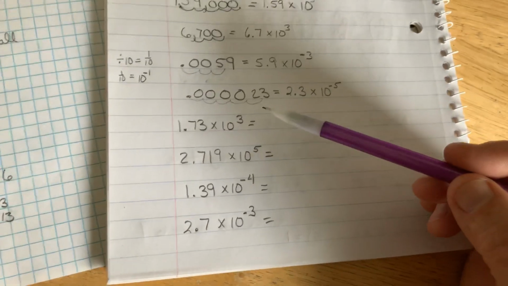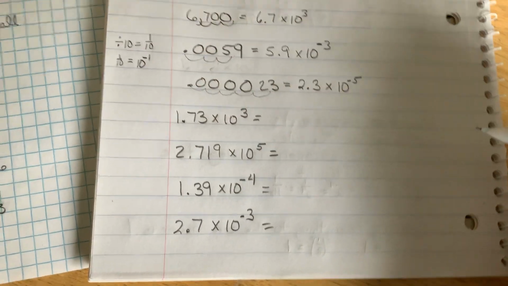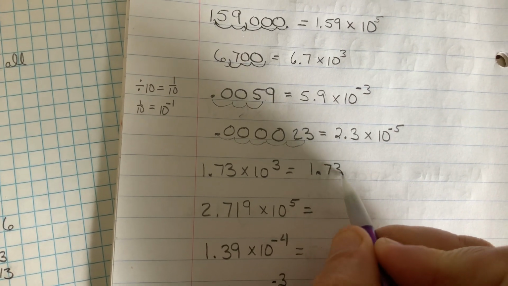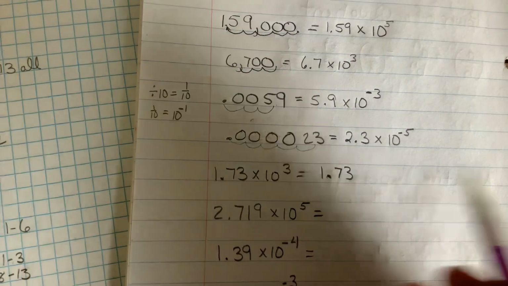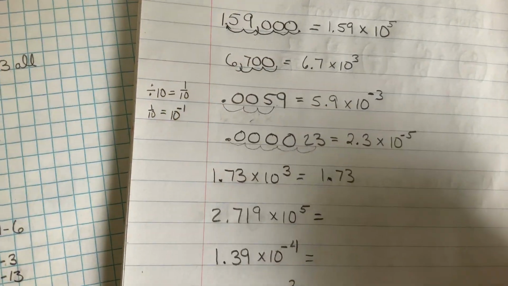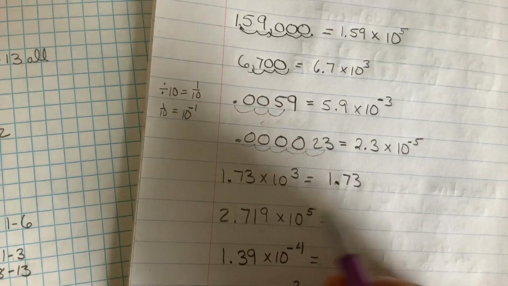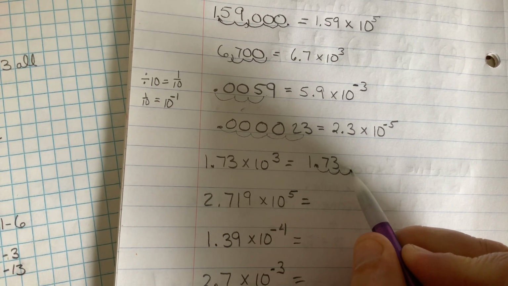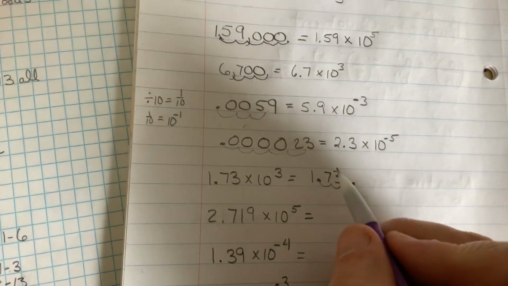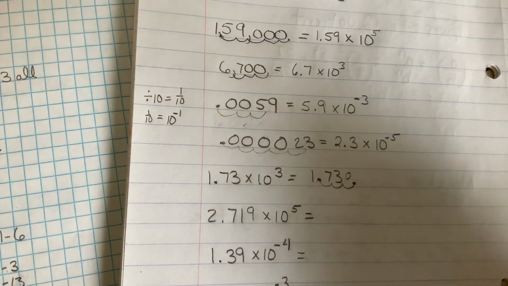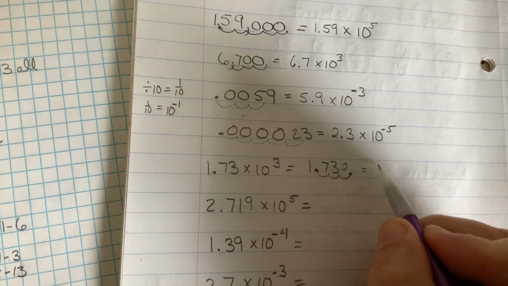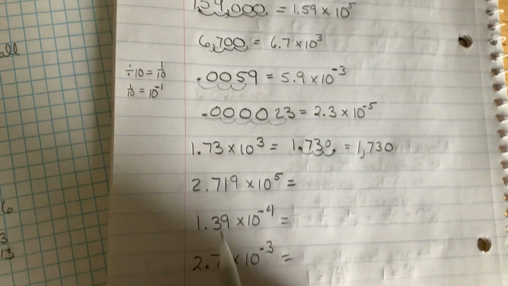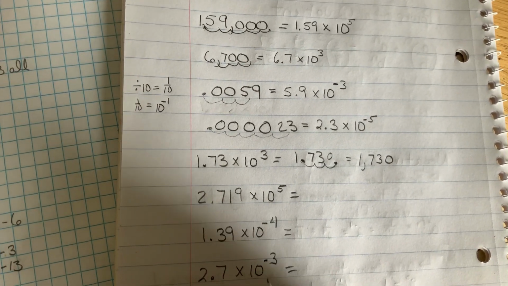Now we're going to take scientific and make it standard. So now, since we have 1.73, the exponent tells us how many times we're going to move it. If it's positive, we go to the right. If it's negative, we go to the left. Since this is positive, we're going to go 1, 2, 3. Now there's an empty spot there, so all we do is fill that in with a 0. So now our number is 1,730.